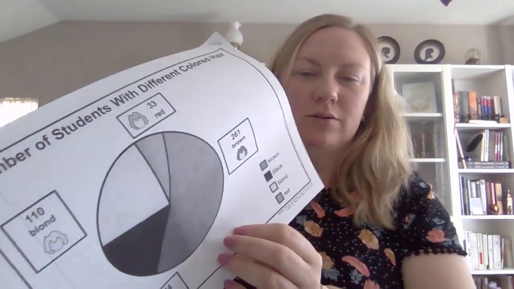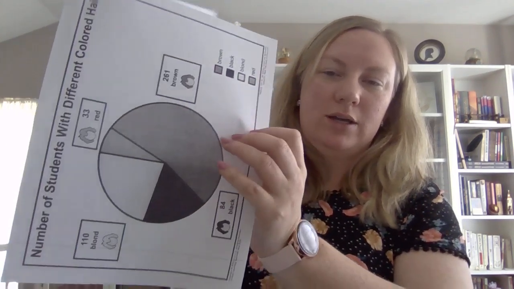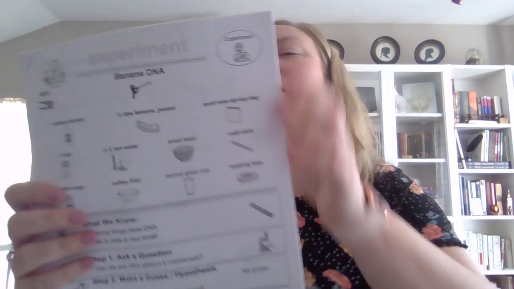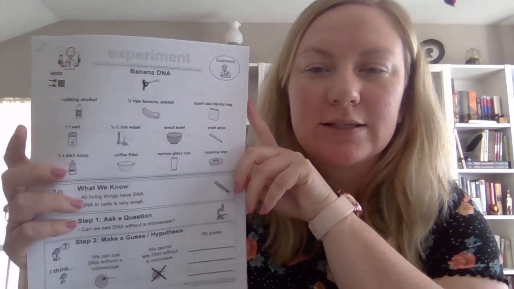So there's the questions that go with the grid, and I will be making a video of the 2 math worksheets together because I'm going to assign those in the same week. Okay, we're getting very close to the end here. The next one in the packet is this experiment.